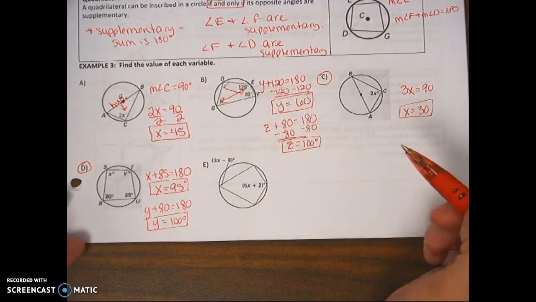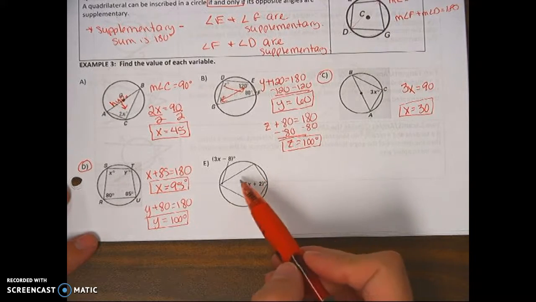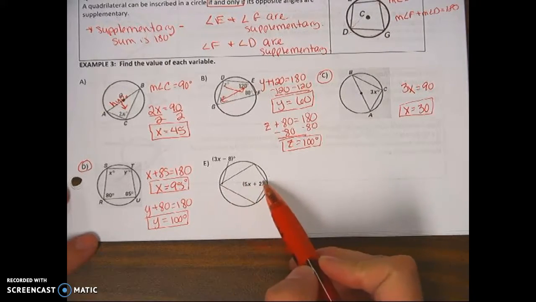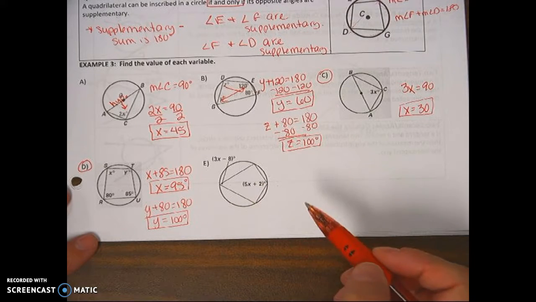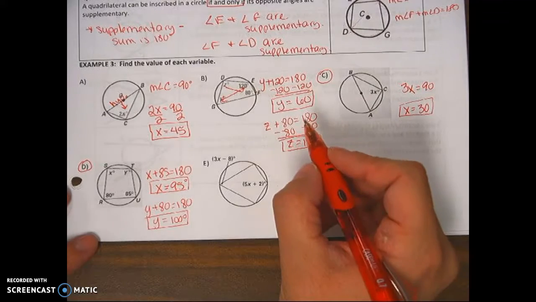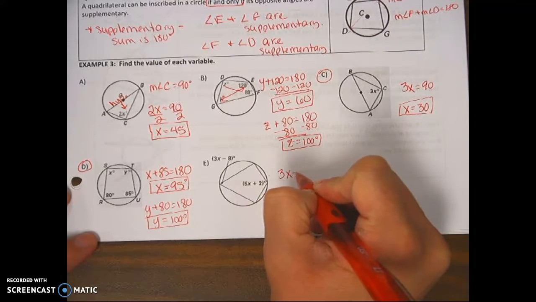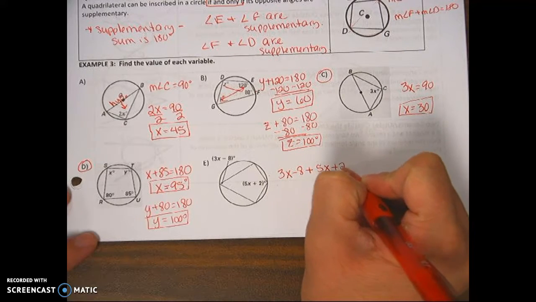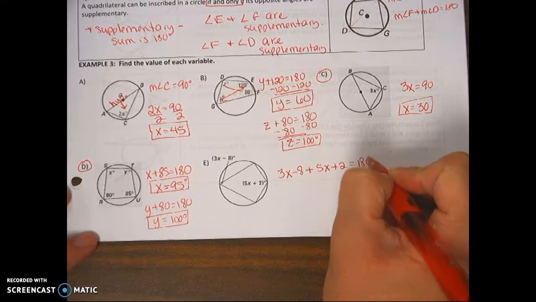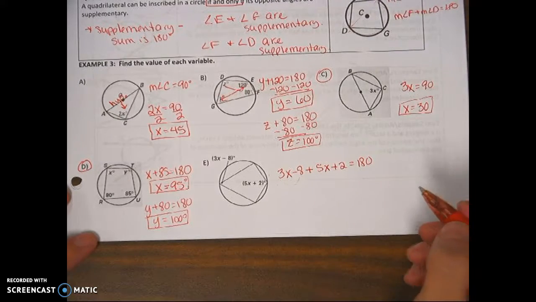I'm going to work this part E with you. These are opposite angles, so I can see that I have these two angles opposite each other, which means that they are supplementary. Supplementary angles add to be 180. So when I add these together, I have 3x minus 8 plus 5x plus 2 equals 180. That's the first angle plus the second angle equals 180 degrees.